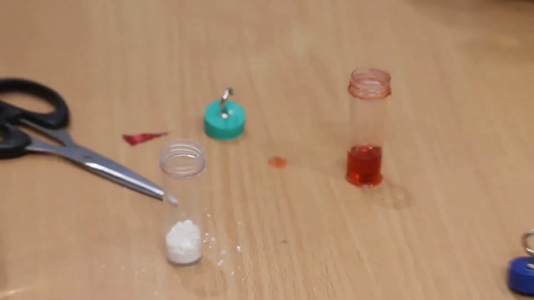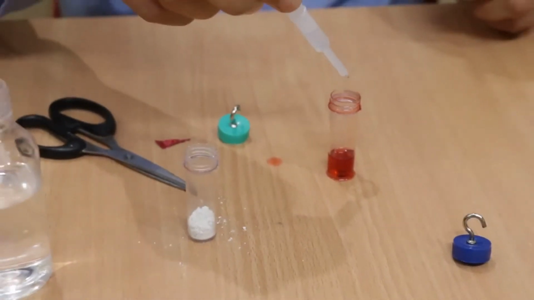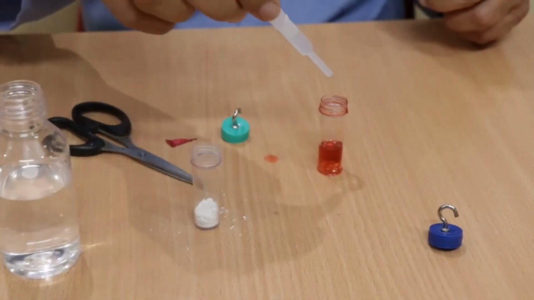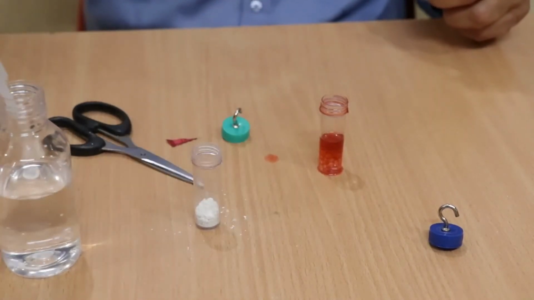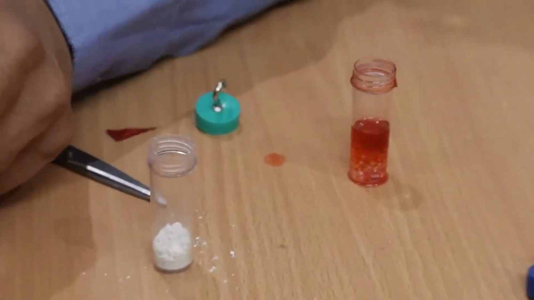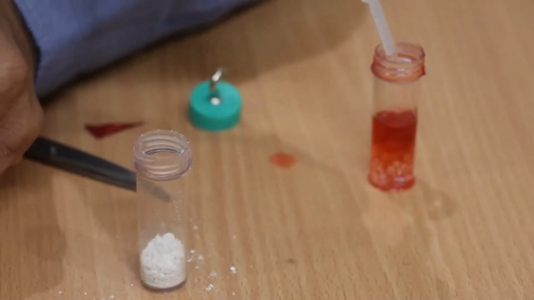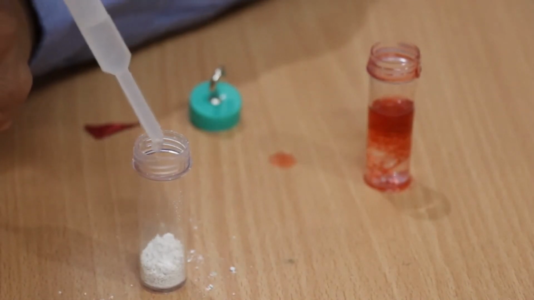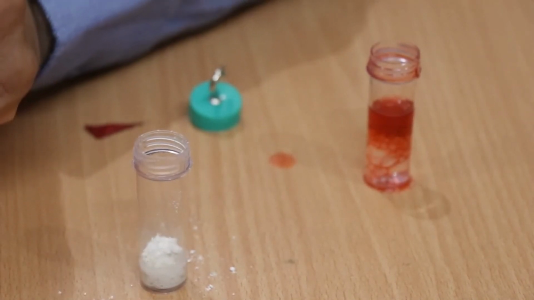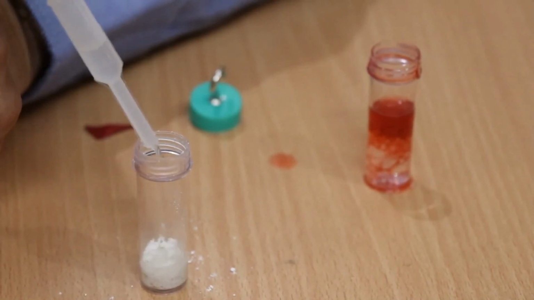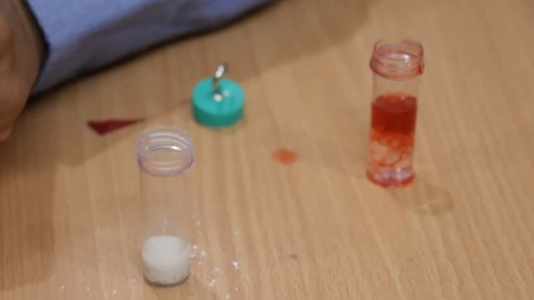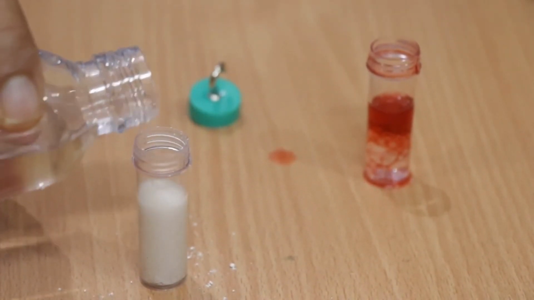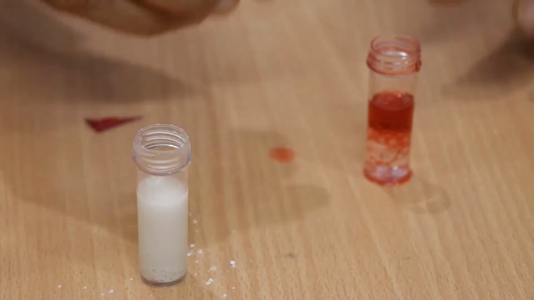I'm adding water in both of them. And also in the other vial. Let us lock them.